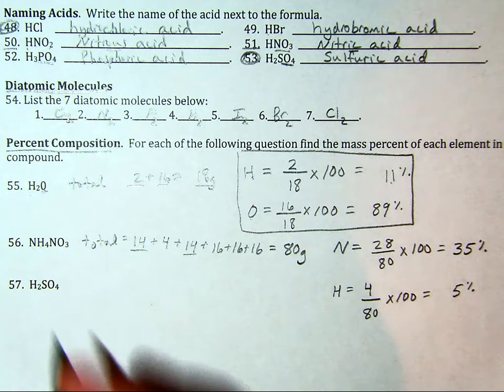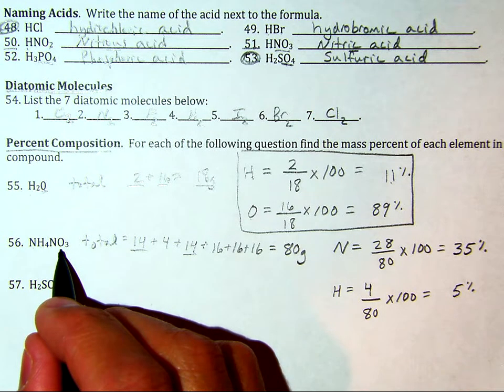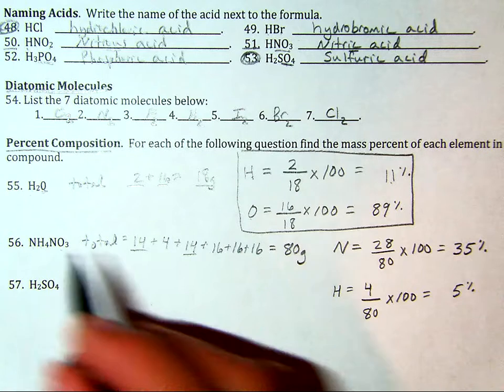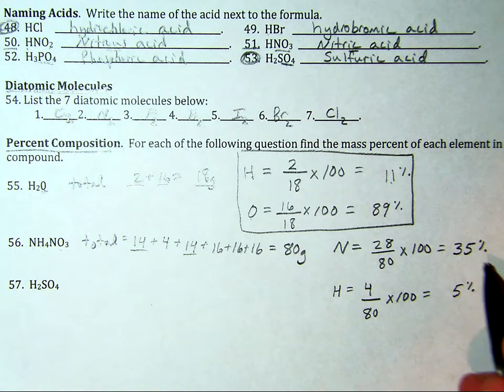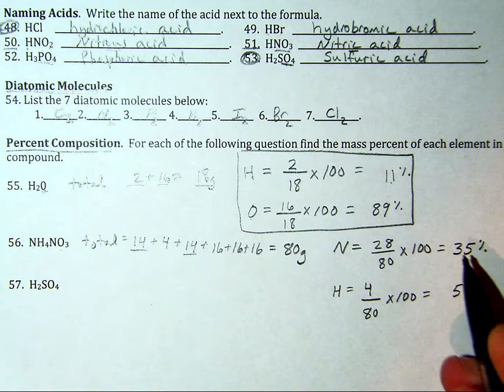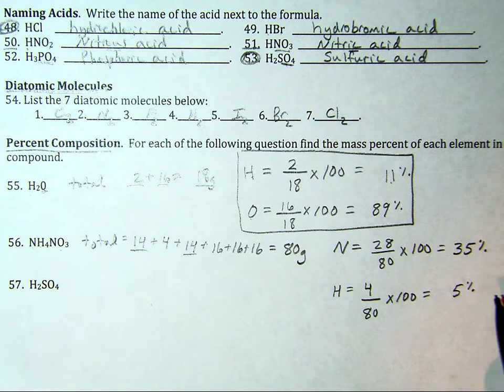Now there's only one more element in this compound, and that's oxygen. We could do process of elimination. We know there's going to be 100% here, and so far we've got 40. So what's left? Well, that'd be 60%. You could just do that, but let's make sure that is in fact the case.